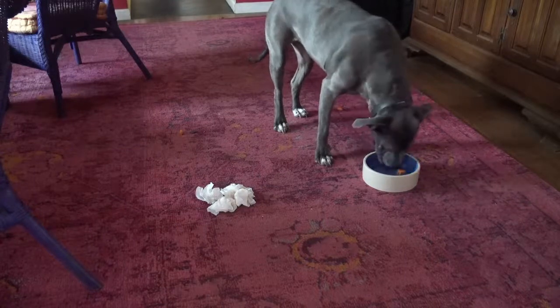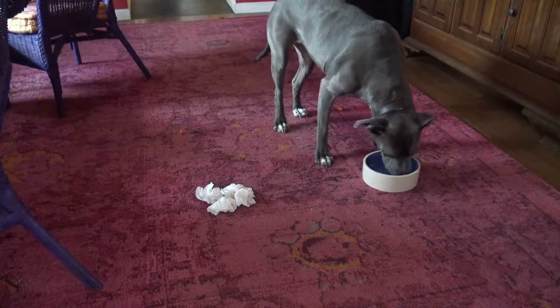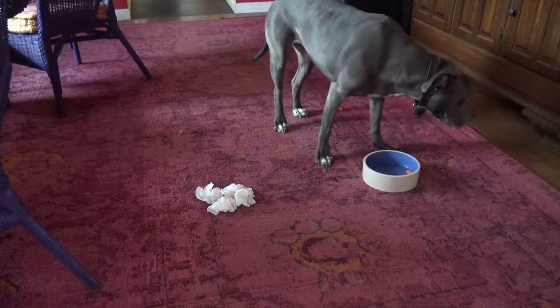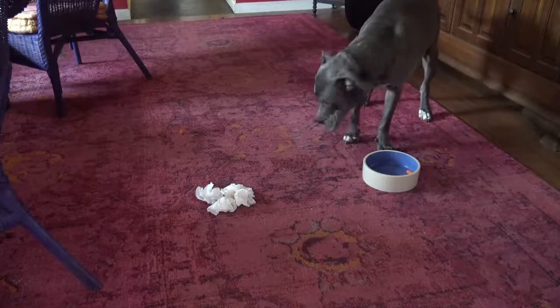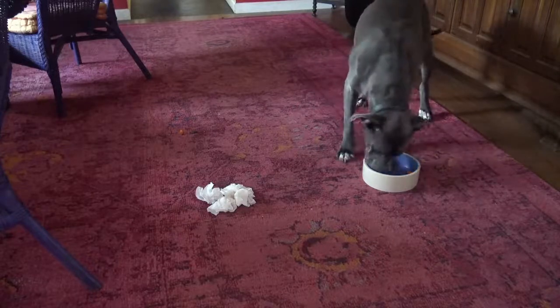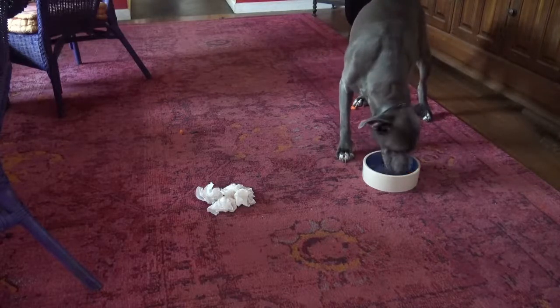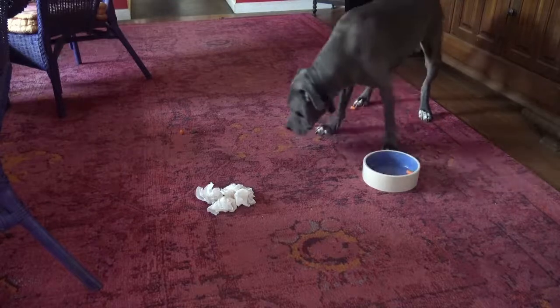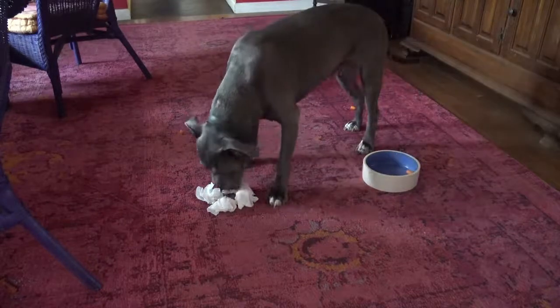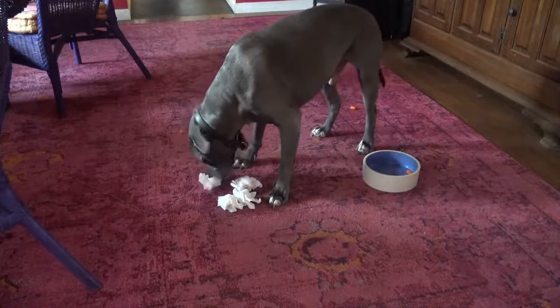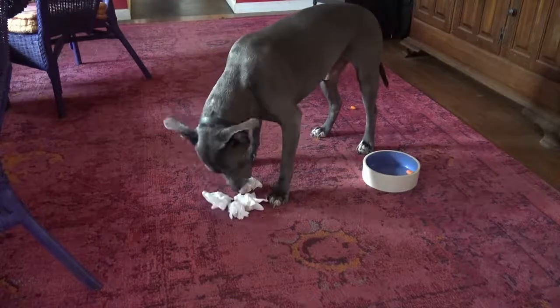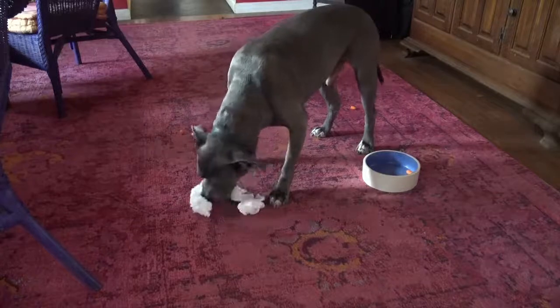The color of the background for the dog could make a difference. And that bowl is one that he eats out of on a regular basis. Contrast, yep. And I've put a little letter on the pieces of paper so that I know which piece of paper had what food item in it.